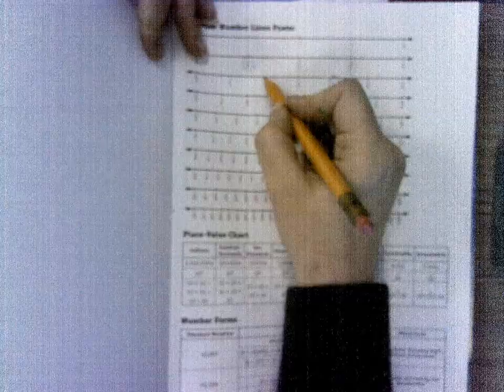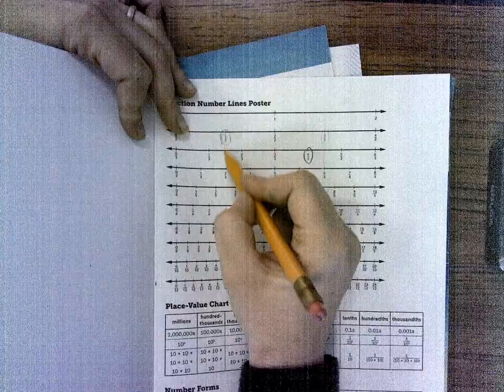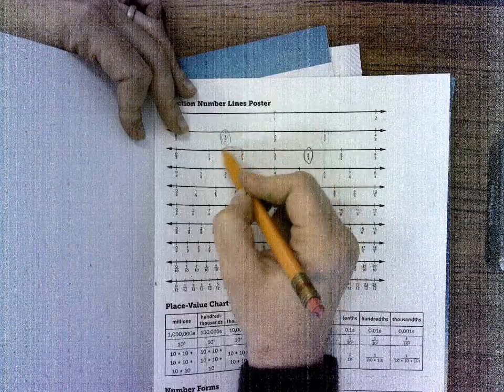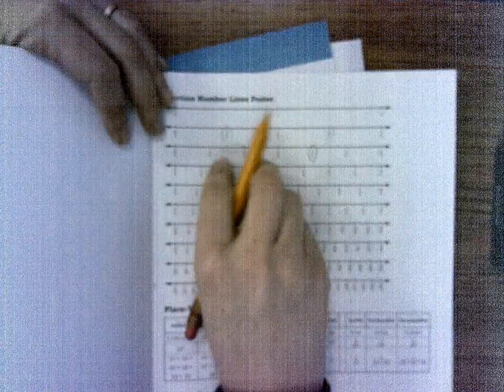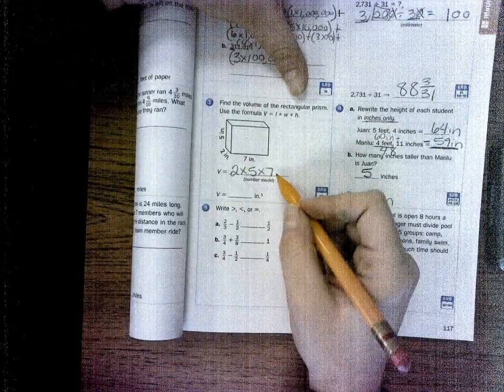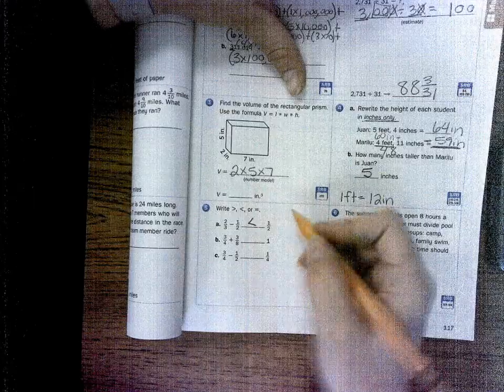Here's 2/3, the back of my book. I'm going to take away half. That means I'm going to be left with a very small amount. Is that small amount less than half? Absolutely. So 2/3 minus half is less than half.